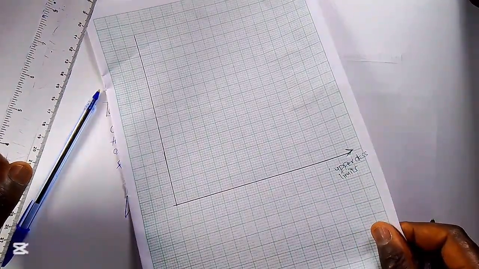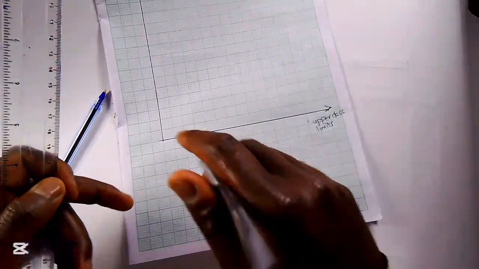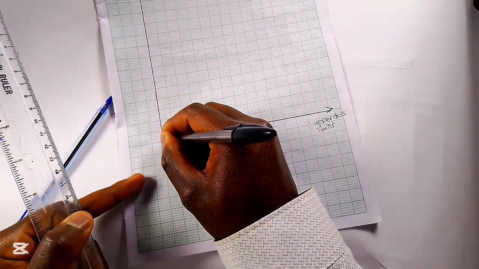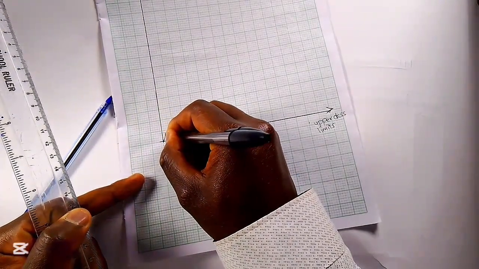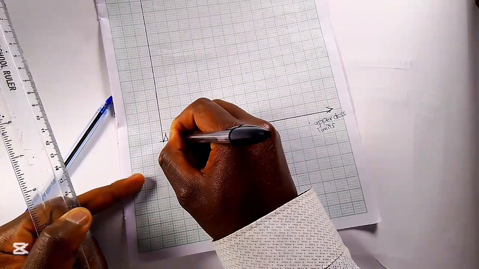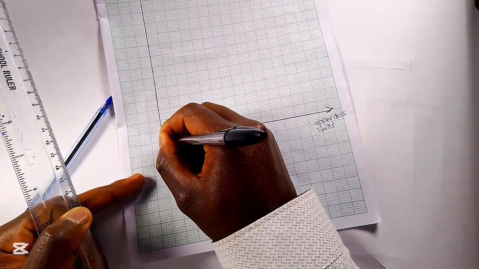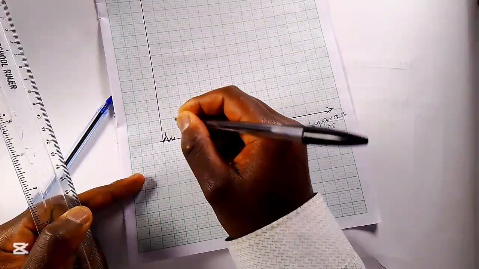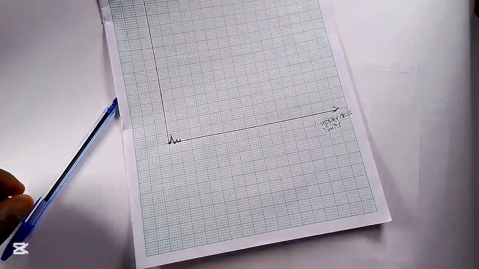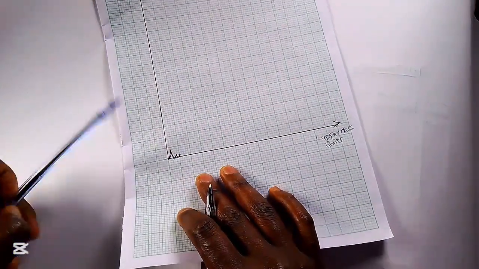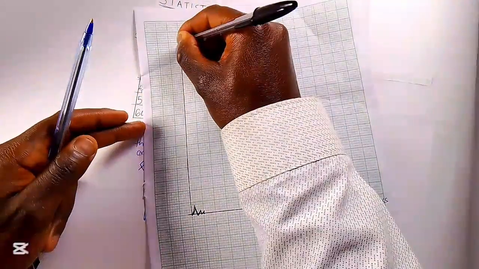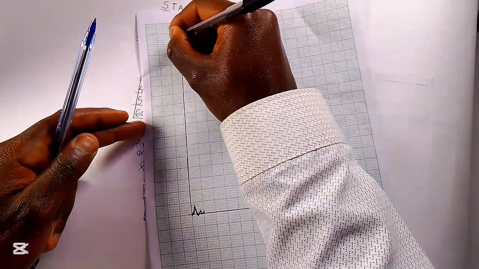Sorry, I've made a mistake. We should not be starting from 0, but let me correct it here. This should be broken here. It should not be continuous, it should be broken. Take a note on that. It should be broken, meaning we have not started from 0. And this one will be equal to frequency.